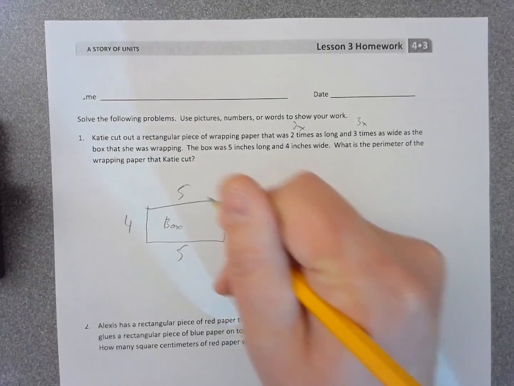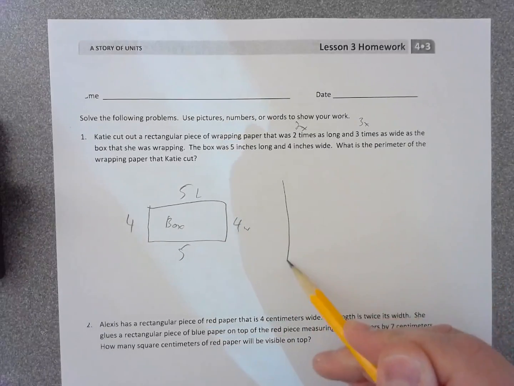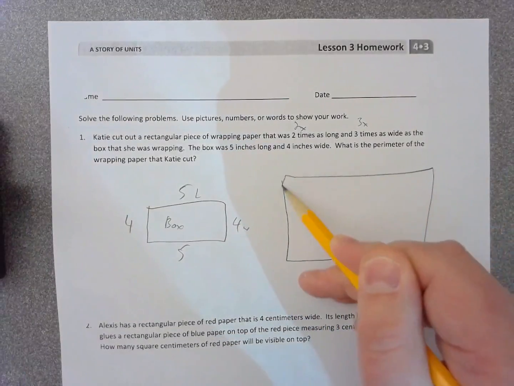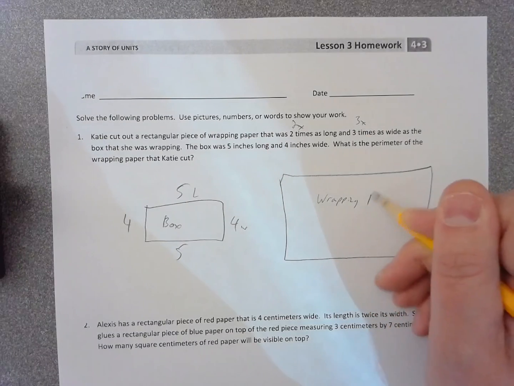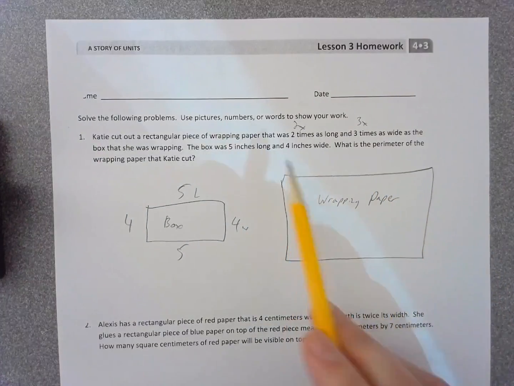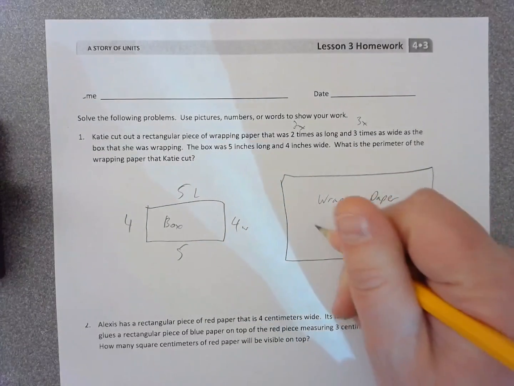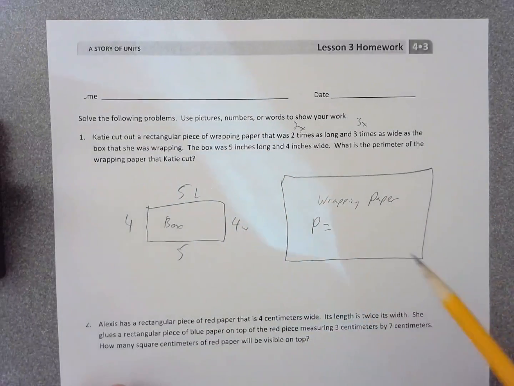So this is our width. This is our length. We have our larger thing, which is our wrapping paper. Pardon the horrible penmanship. What is the perimeter of the wrapping paper? So that's what we're trying to find out.